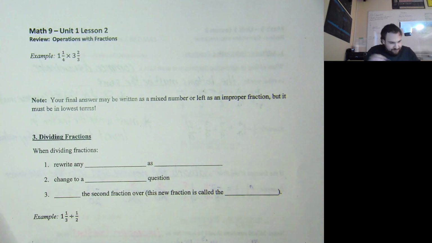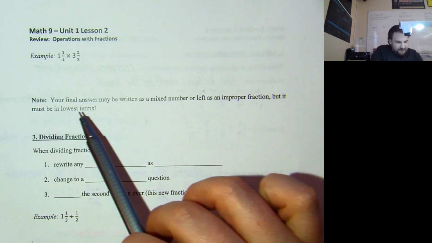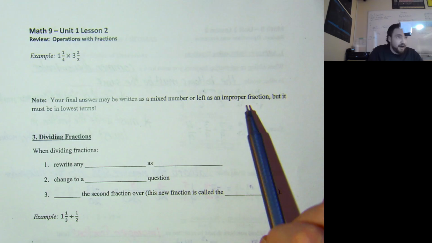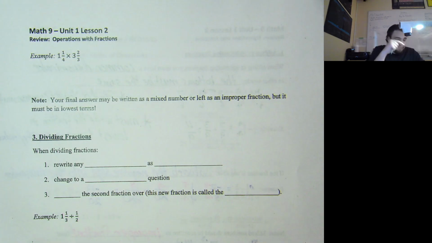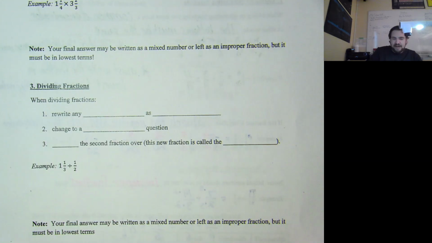I make a note here again. I said it before, I'll say it again. Your final answer may be written as mixed or left as improper. Unless I specify, I don't care, but it must be in lowest terms. Let's review dividing fractions, shall we?